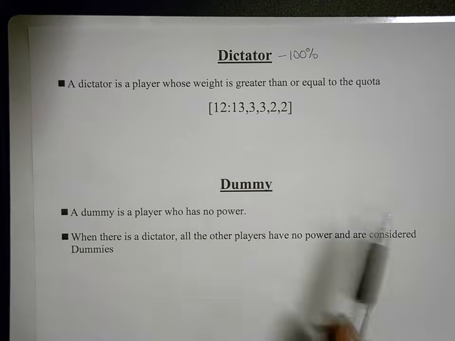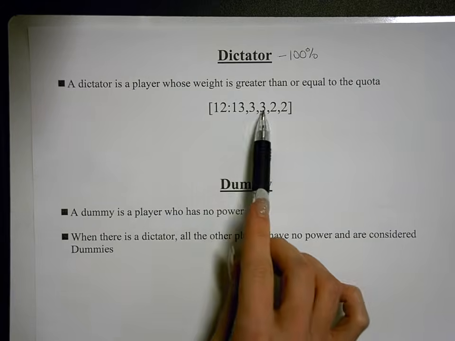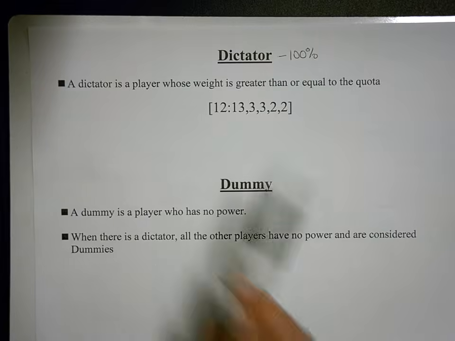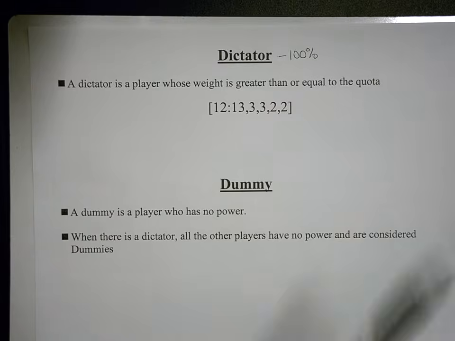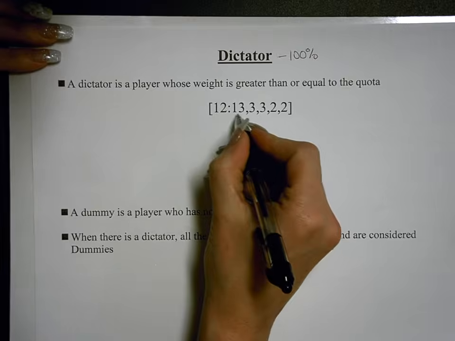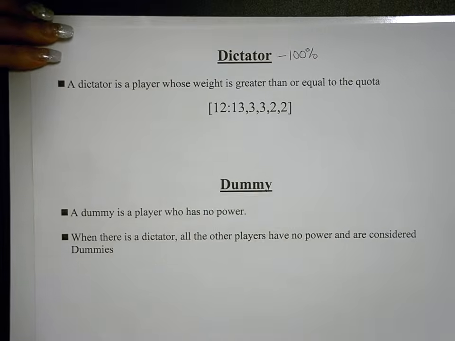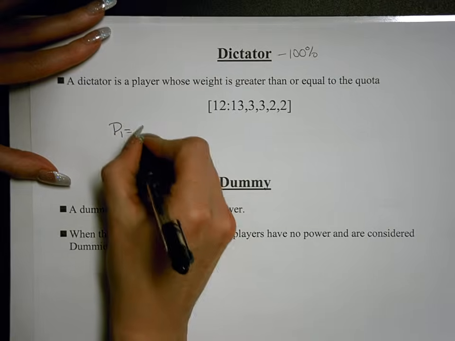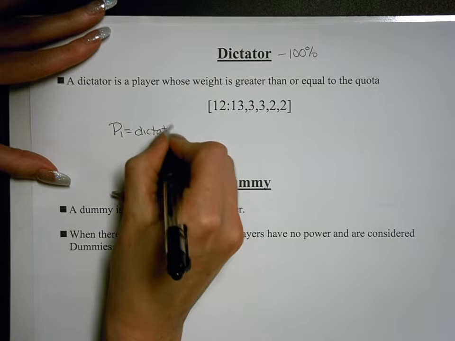Let's look at this example. Now there are 1, 2, 3, 4, 5 players in this weighted voting system, and the quota is 12. Now let's see if a dictator exists. Does a player have a weight that's equal to or greater than the quota? And I would say yes. Player 1 has 13. 13 is greater than 12, the quota. So that means that player 1 is a dictator.